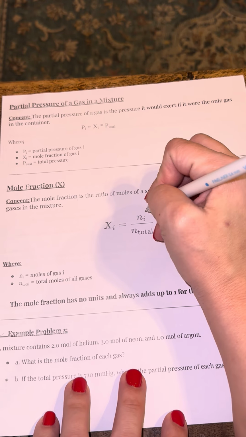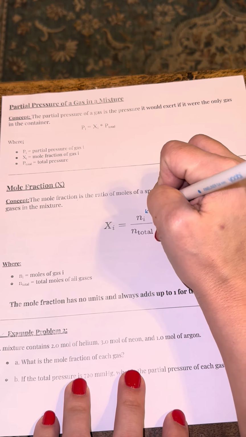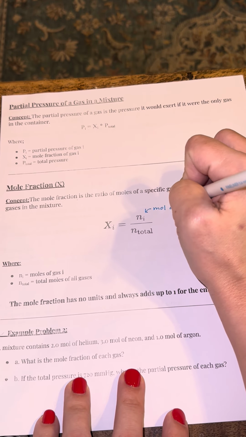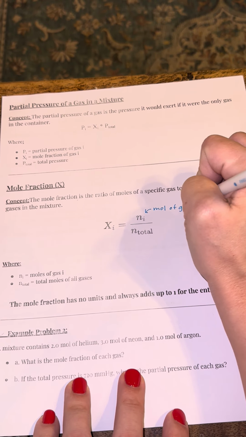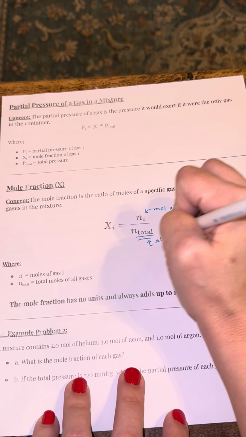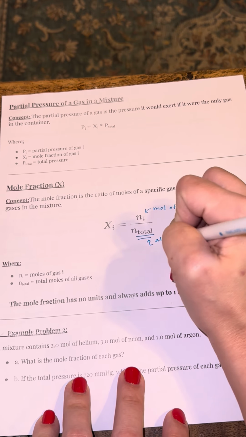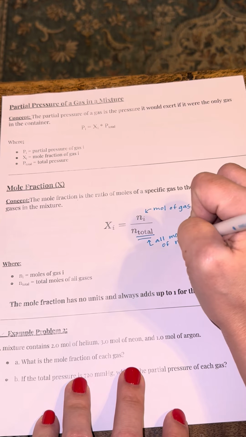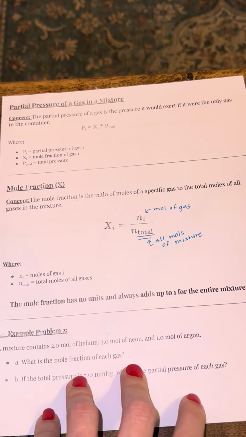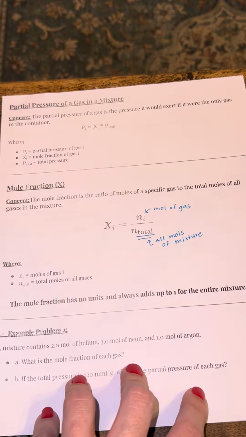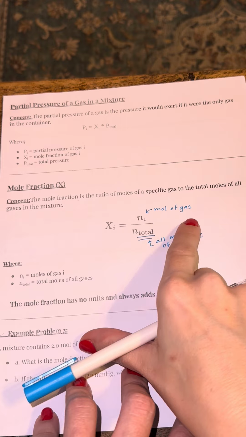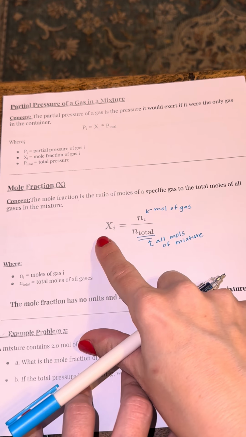And so if you look over here, this is the moles of the gas that you are trying to find the mole fraction for. And on the denominator is your total moles in your mixture. So all the moles in the mixture. And so that's why I think it's kind of similar to a percentage. It's kind of letting you know out of all the moles, this much is coming from each particular gas. And so once you get that, you leave it as a decimal. There is no multiplying by 100, okay? And so that's called mole fraction.